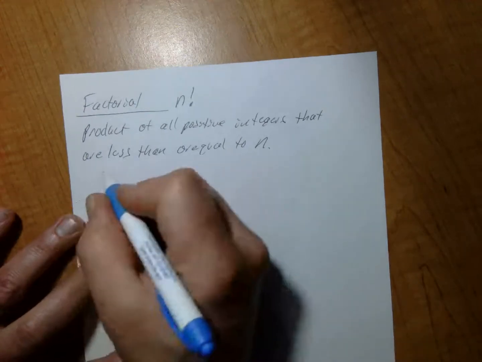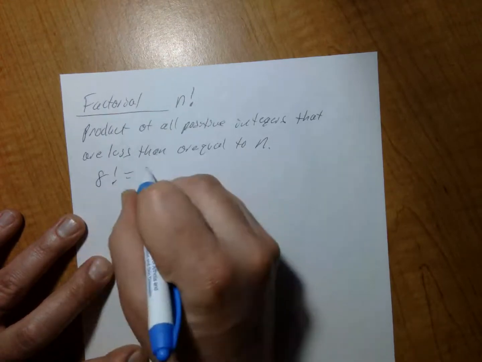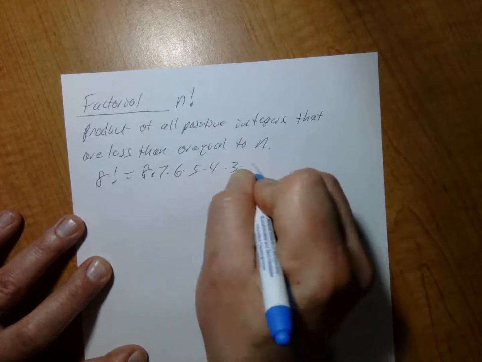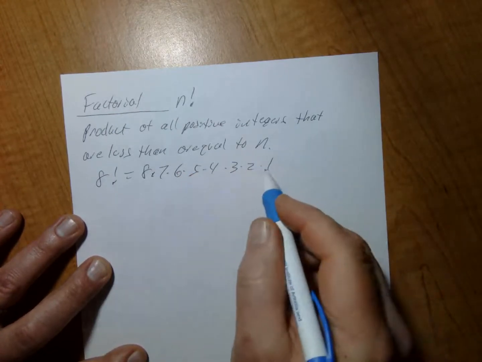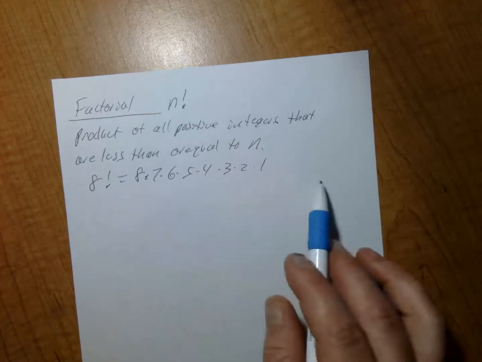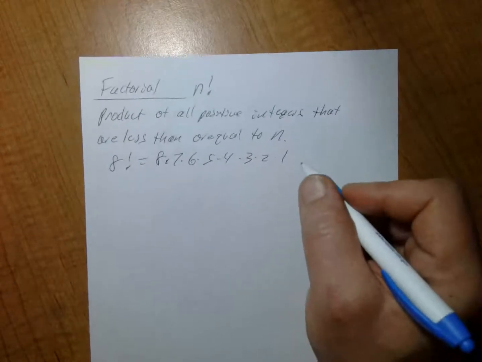It's probably easier if you start with something like 8 factorial. What does 8 factorial mean? It means 8 times 7 times 6 times 5 times 4 times 3 times 2, and then technically times 1. But most of the time you don't need 1. It's not changing anything, but that's technically what it is. So you're going from 8 all the way down, and you're multiplying it up. And then you're going to get some ridiculously big number here, right?